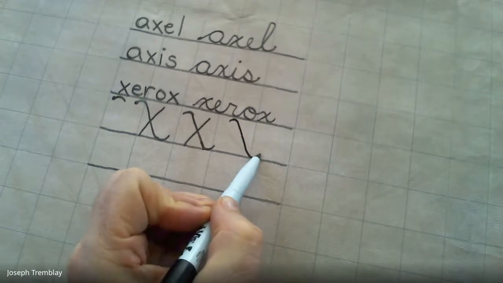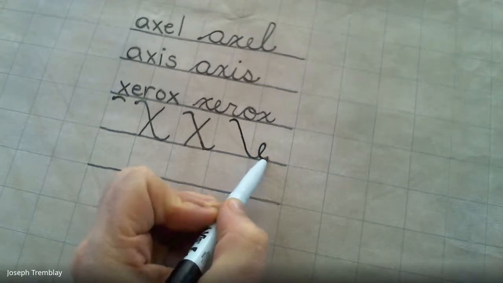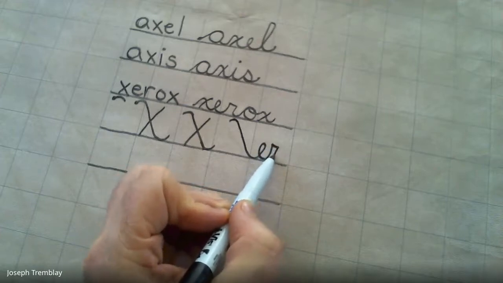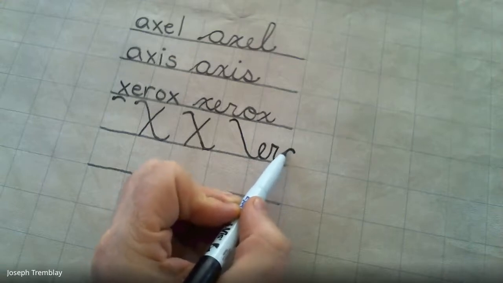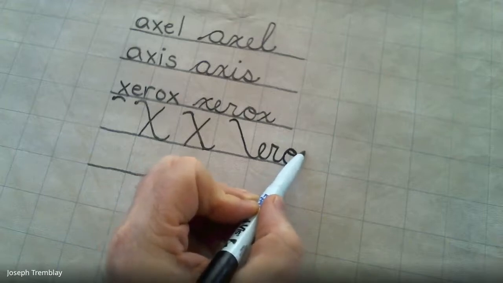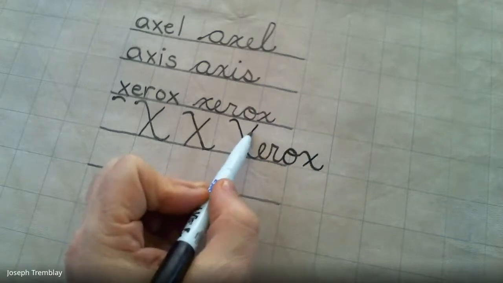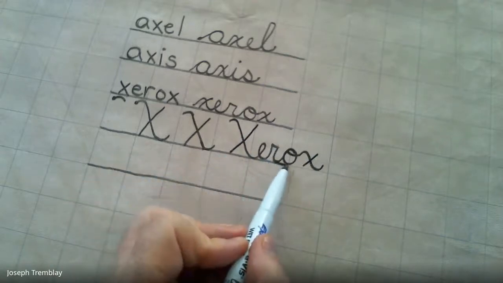I'm going to swoop out, and then I'm going to go up into my E, make my E. Then I'm going to go upstairs, make that little straight line, come down to the ground, swoop out, go up and over into the O, come back around, make that loop at the top, reach out, go down to the ground, swoop out, cross my X, cross my capital X, and I get the word Xerox. I should have made my line a little longer there.